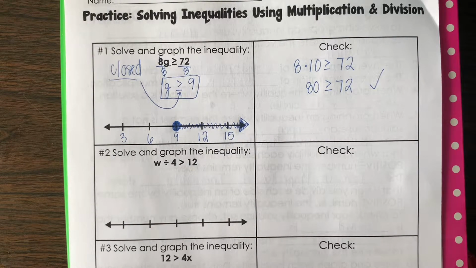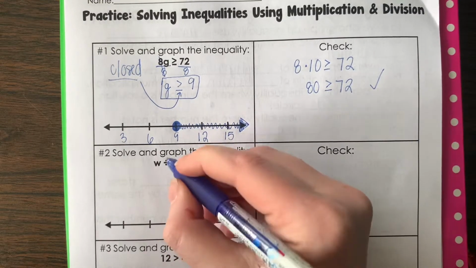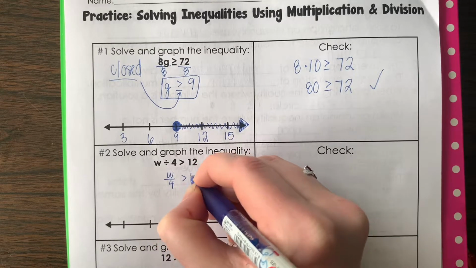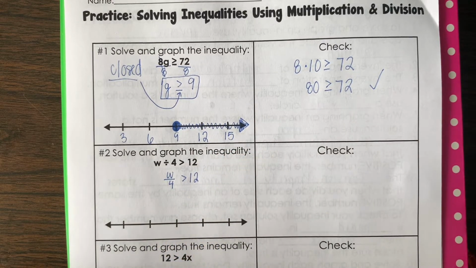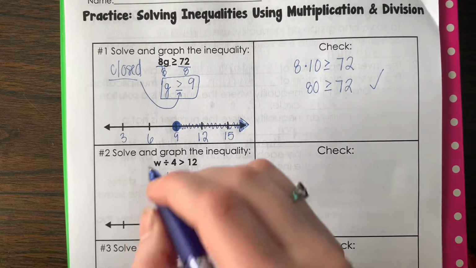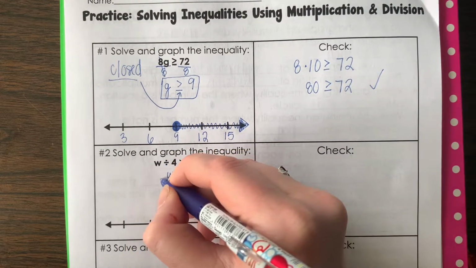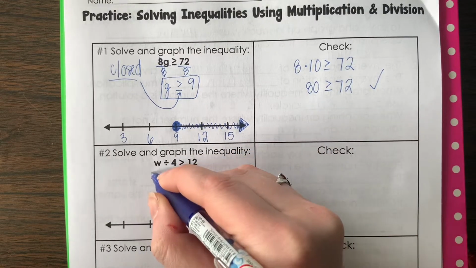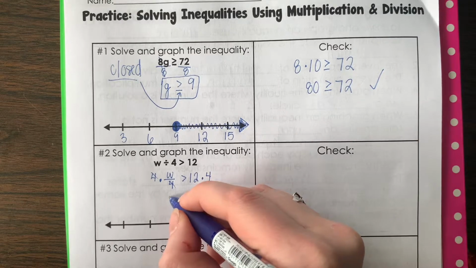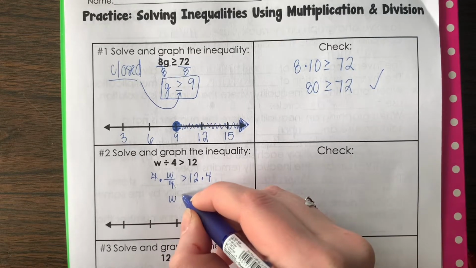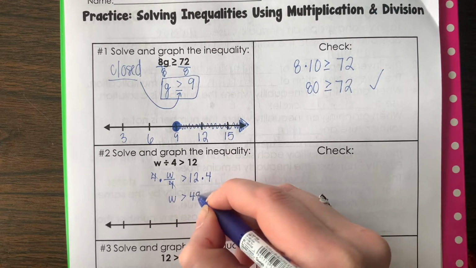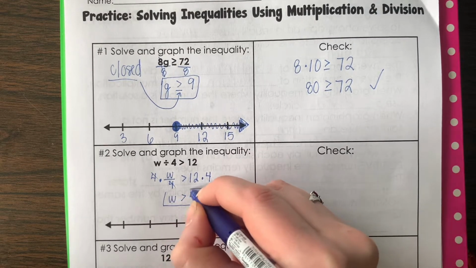All right, number 2. Let's write it in standard form. So that would be w over 4 is greater than 12. You'll most commonly see these in fraction form instead of with the division symbol. Well, the inverse operation of division is multiplication. So we're going to multiply both sides by 4. You can see those 4's cancel out to be 1. So we're left with one single w is greater than, well, 12 times 4, 48. So w is greater than 48.